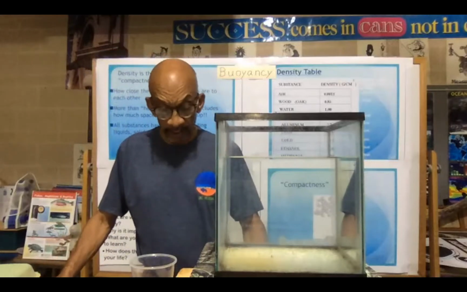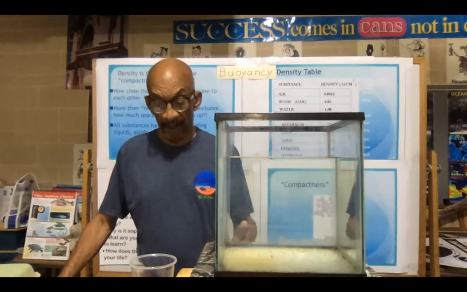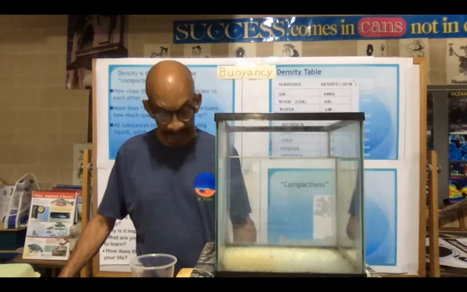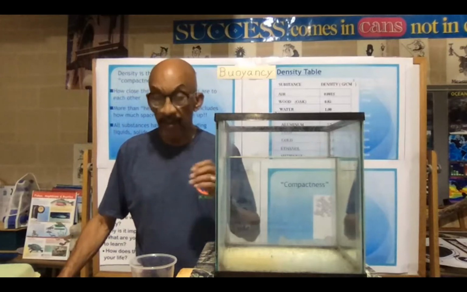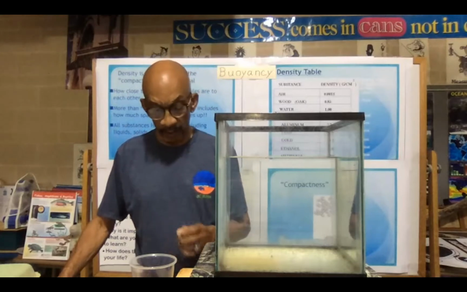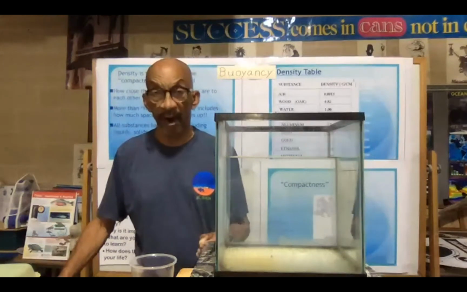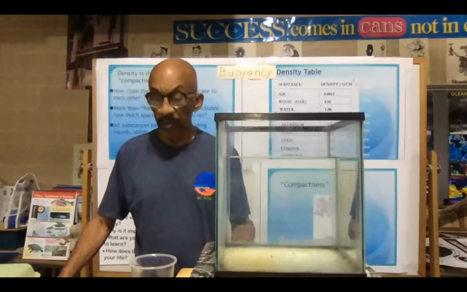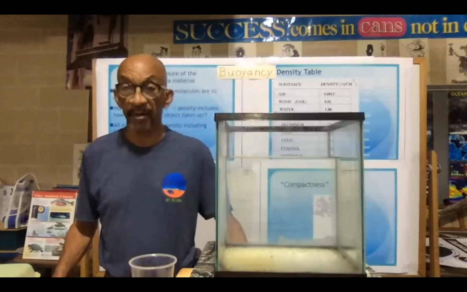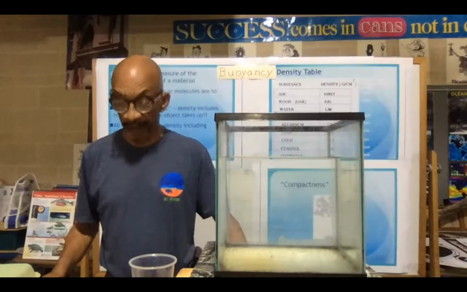Now, density is also recognized as the amount of matter per unit volume. Mass of the density usually is expressed in grams. Volume usually expressed in centimeters cubed or milliliters, etc.